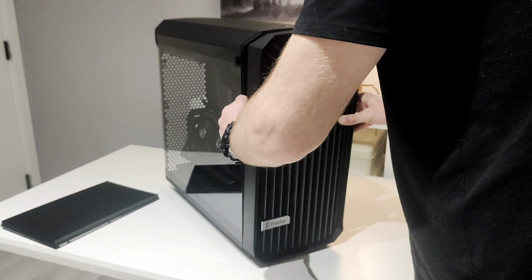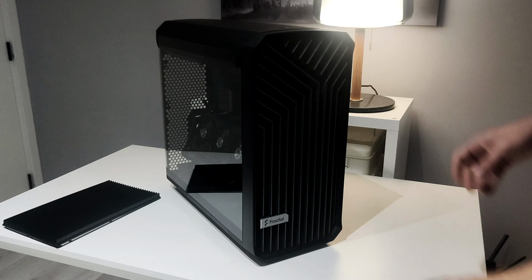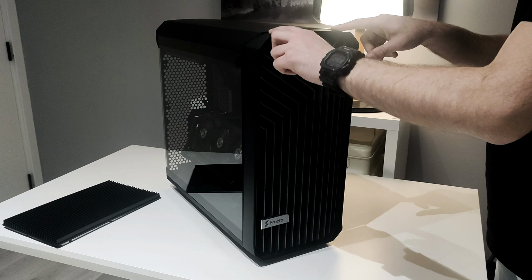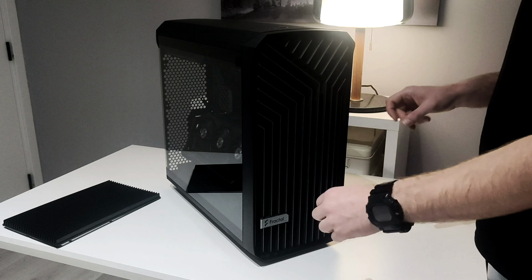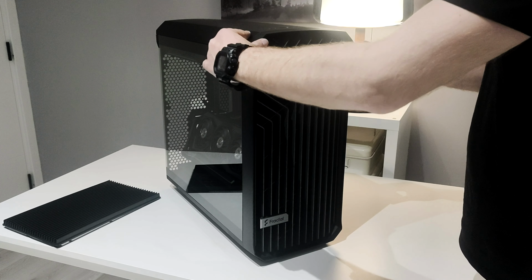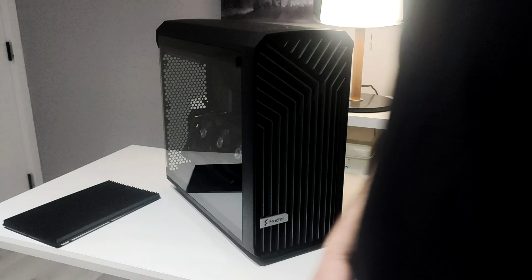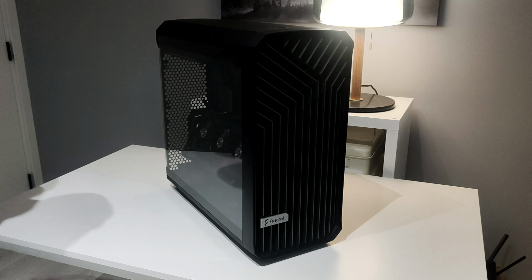Also the front panel has some small magnets, I think, because when I push it, it aligns automatically, and just push gently and that's it. That's all the work you have to do with Fractal Design.